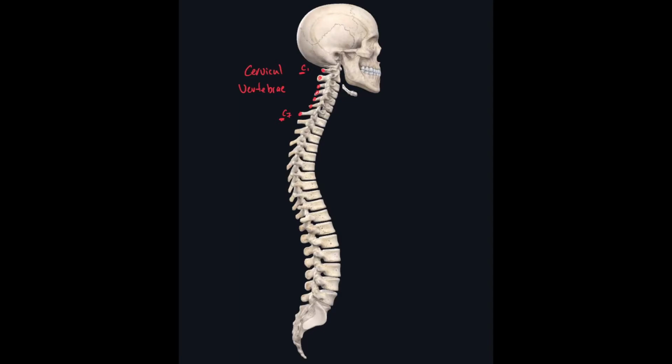The second group of vertebrae belong to the thoracic vertebrae. And there are 12 of these vertebrae, ranging again from T1, T meaning it's a thoracic vertebra, all the way down to T12.